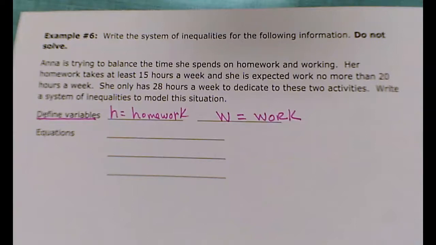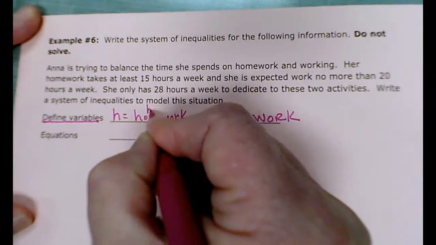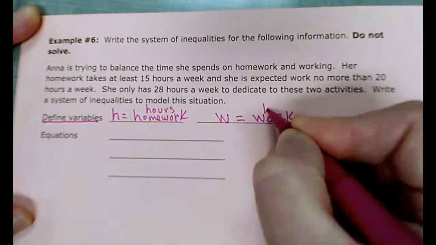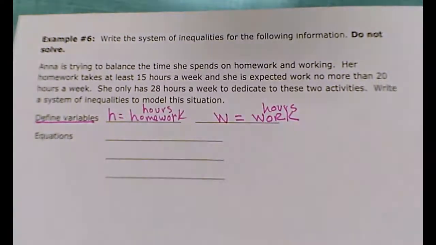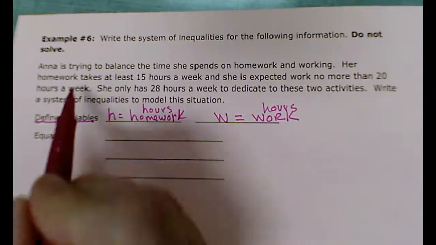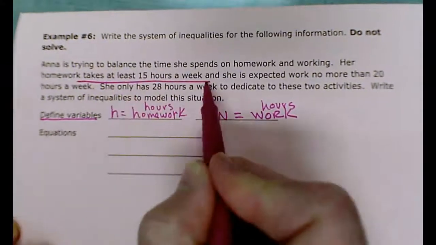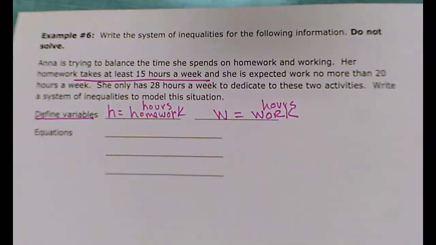How are we measuring this time? By hours. And when it says a week, we're just talking about a week. Okay, so her homework takes at least 15 hours a week. At least 15 hours a week. Does that mean she's spending 5 hours on her homework? Or 10 hours on her homework? Or 18 hours or 20 hours?